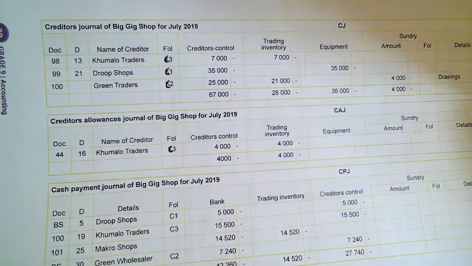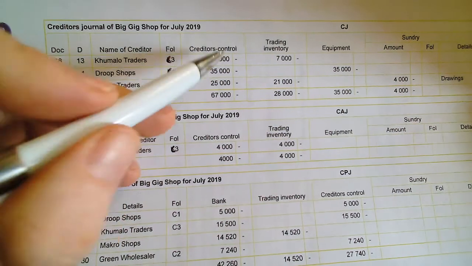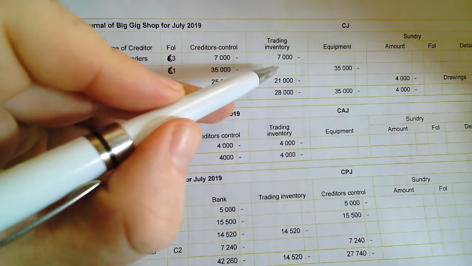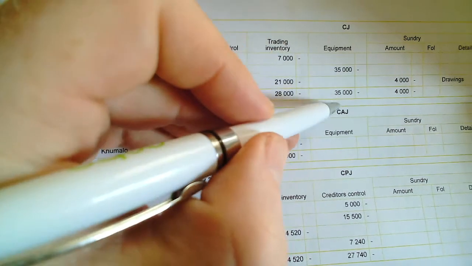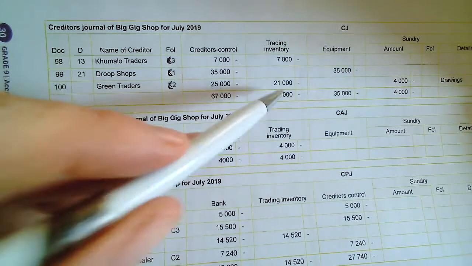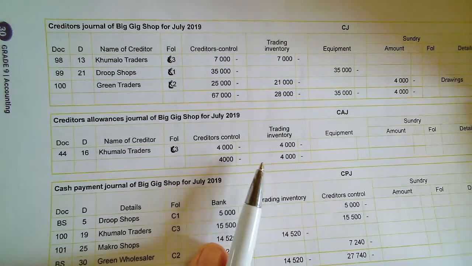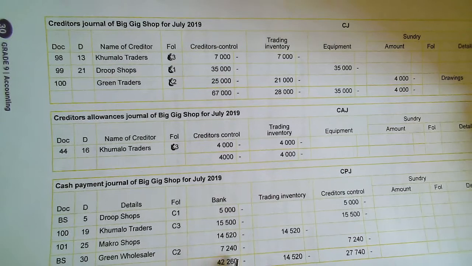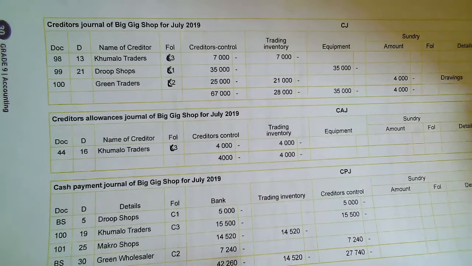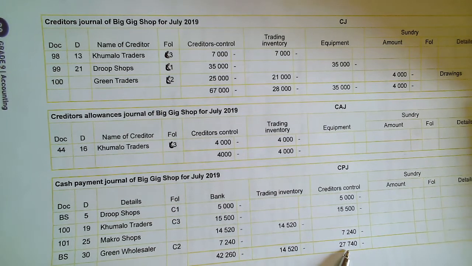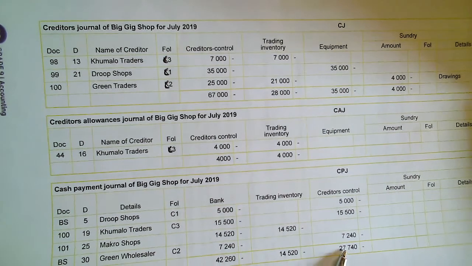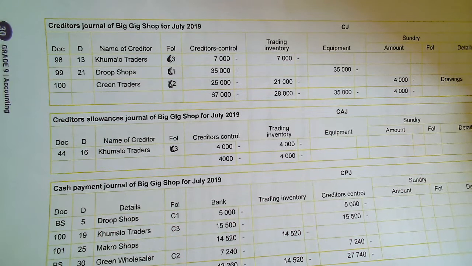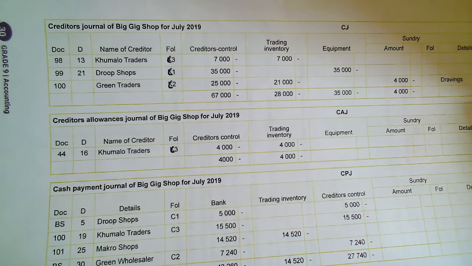The last thing that we have to do to finalize the journals is add everything up in every column to get the bottom amounts, 4,035.28, and the same with the 4,000 here. That bank column adds up to 42,260. That one is only the one amount, and the creditors control column adds up to 27,740. Alright, so that's the three journals on pages 29 and 30 in your books.